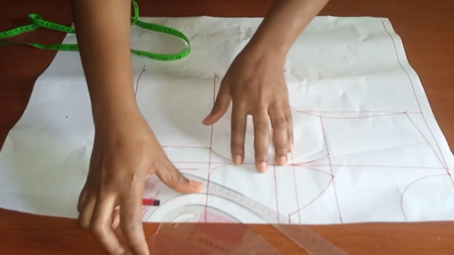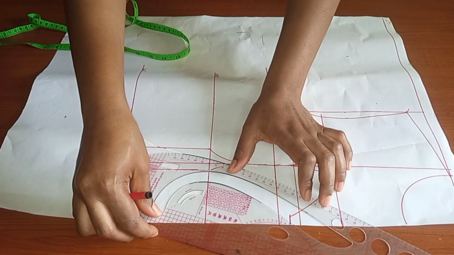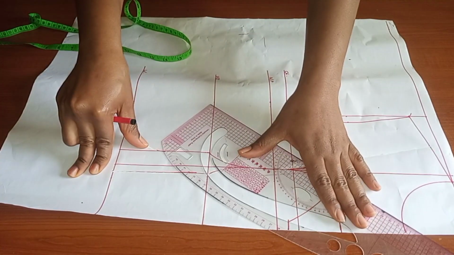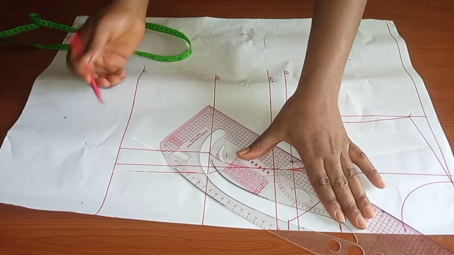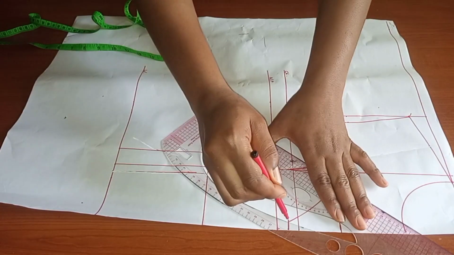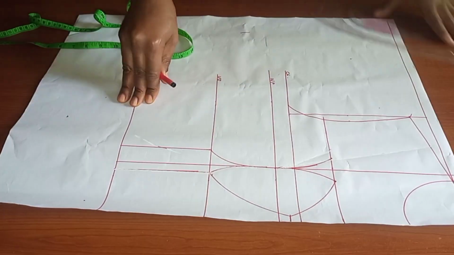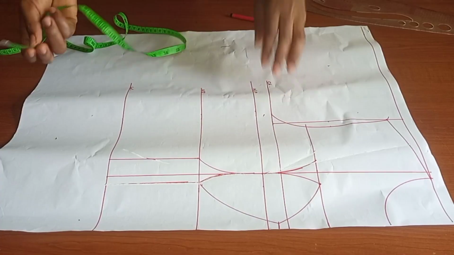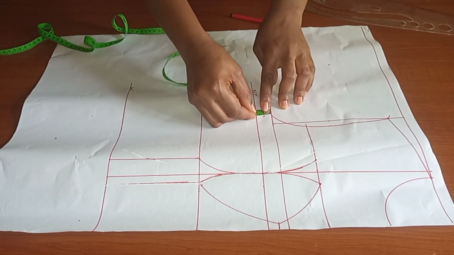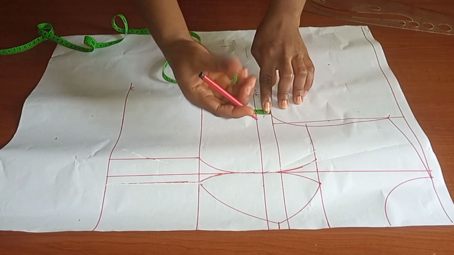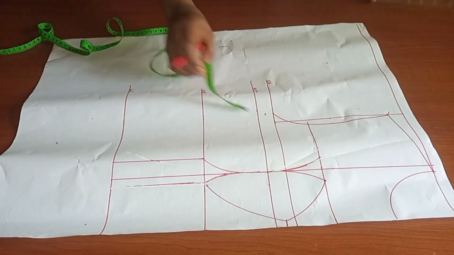Then from there, I'll be connecting it back to my under bust. As you can see me doing, just place your ruler, your cuff, and connect it back to your under bust. We are going to be doing the same thing at the other side, but now from the upper chest line, I'll be going down by 1/2 inch.